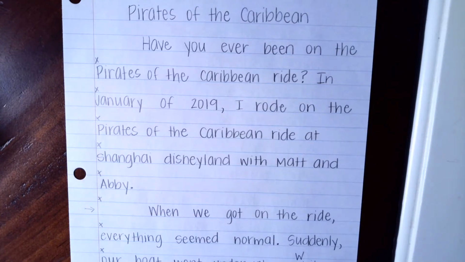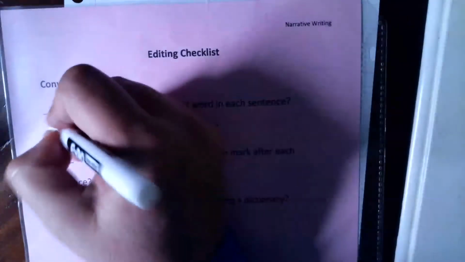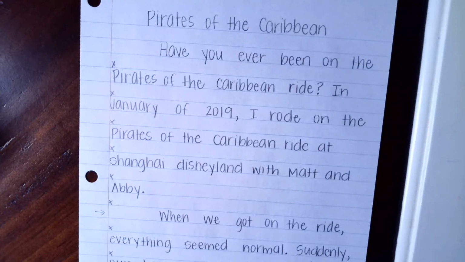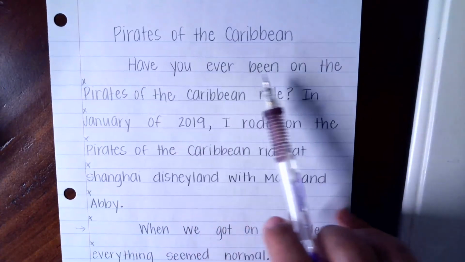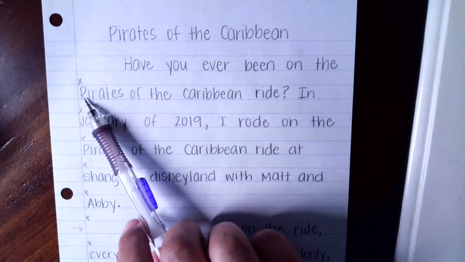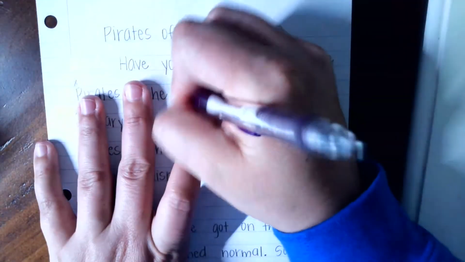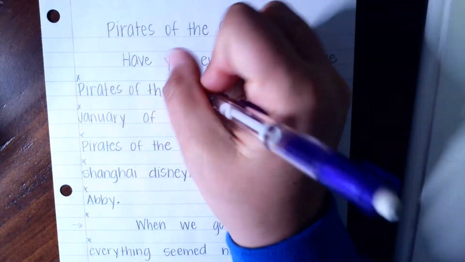So now our next one, and I have to check this off, is did I capitalize my proper nouns? So proper nouns, anything that is a specific name of a place, of a person, and don't forget, I always gets capitalized as well. And you probably have a lot of I's because this is a story about yourself. So let's see. Have you ever been on the Pirates of the Caribbean ride? So my Pirates needs to be capitalized and Caribbean needs to be capitalized. And I'm going to actually erase that C because it doesn't look capitalized to me.